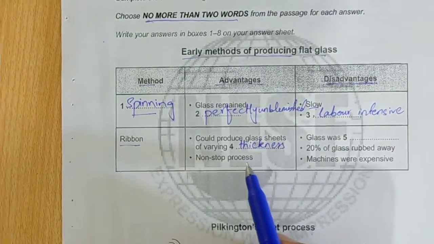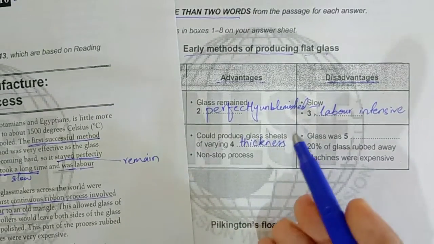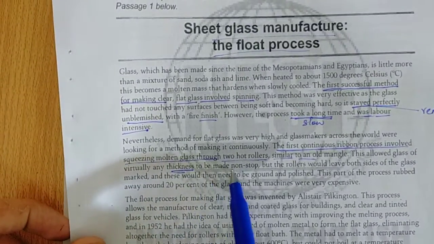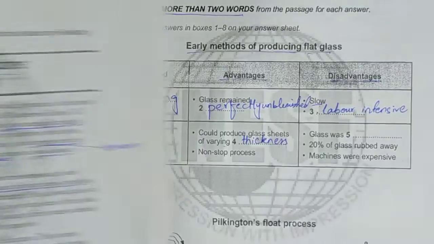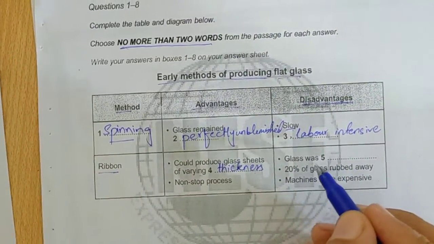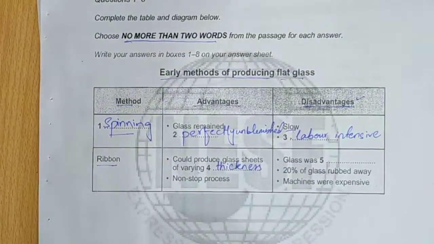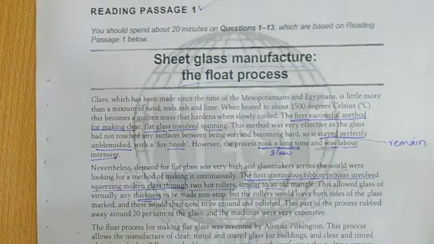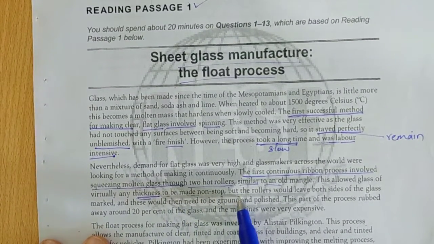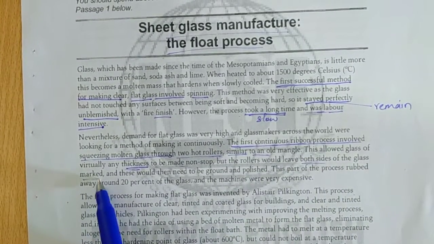Thickness, non-stop process. The next advantage is non-stop process. So we will continue to the fifth blank, which is glass was dash. This is the disadvantage. To be made non-stop, but the rollers would leave both sides of the glass marked.